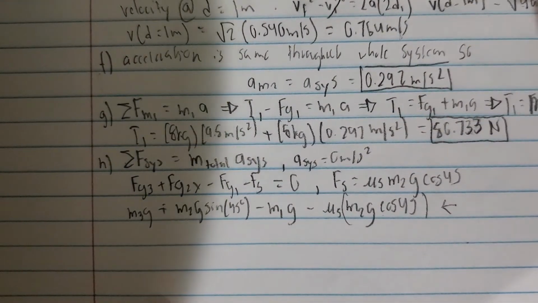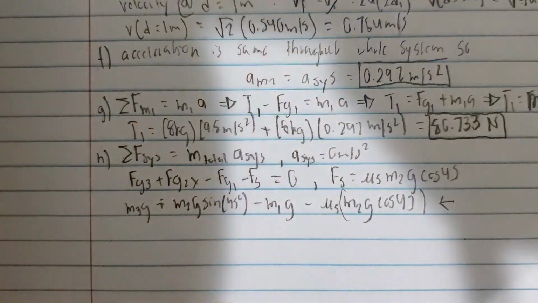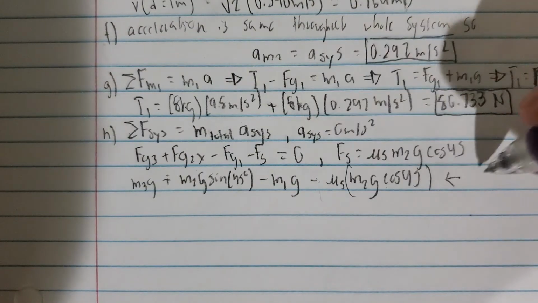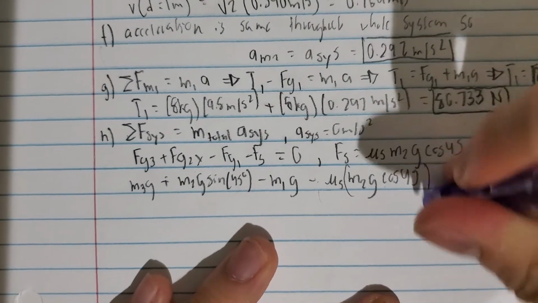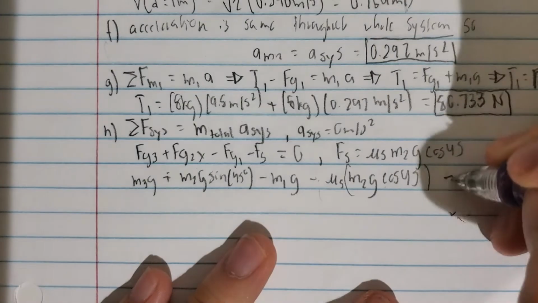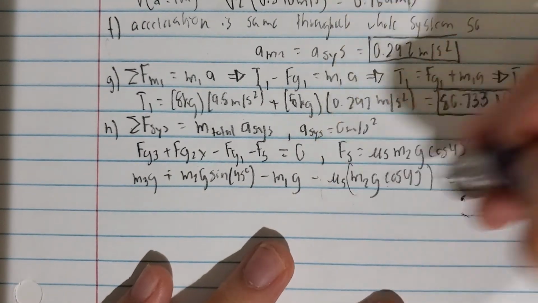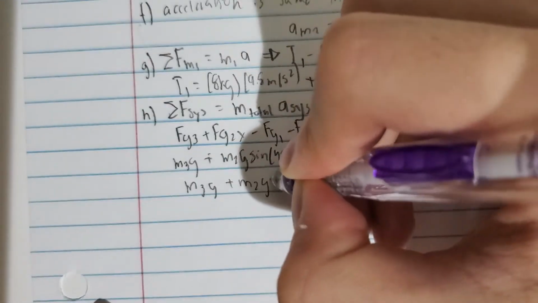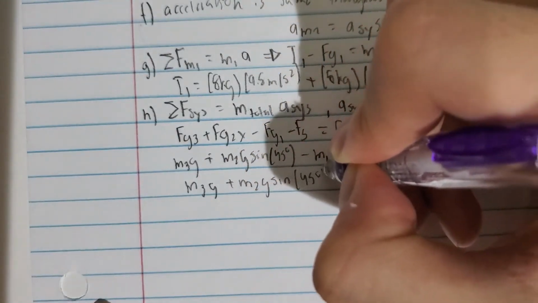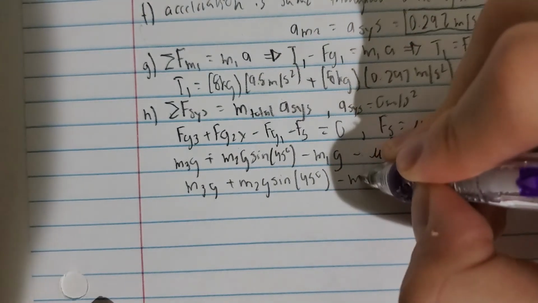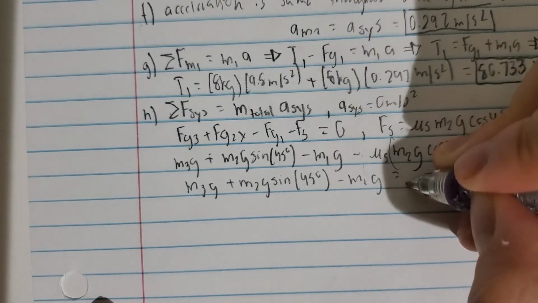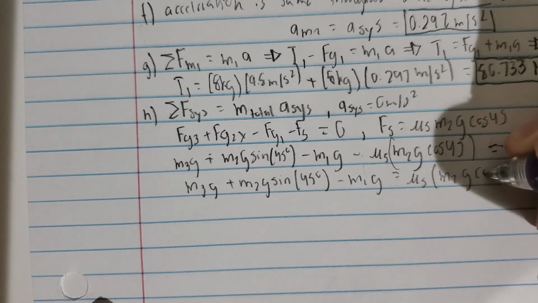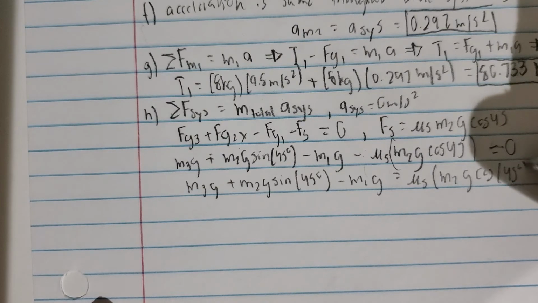We want to solve for mu, the coefficient. So I'm going to add this to this side. So m3g plus m2g sine of 45 degrees minus m1g is equal to mu s m2g cosine of 45 degrees.